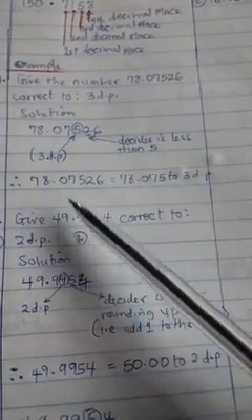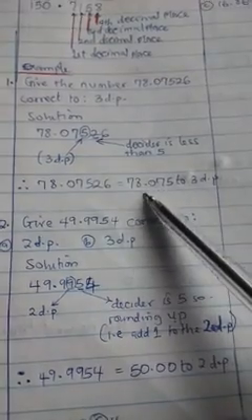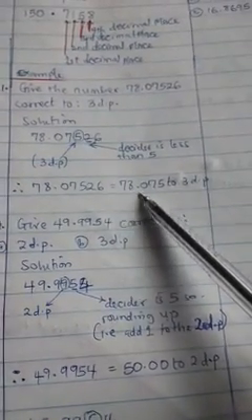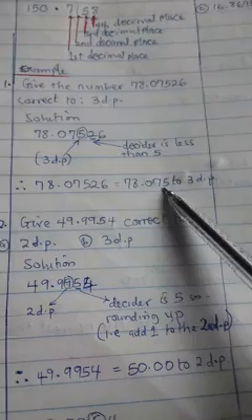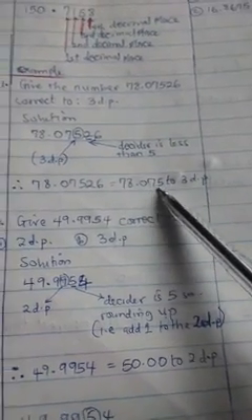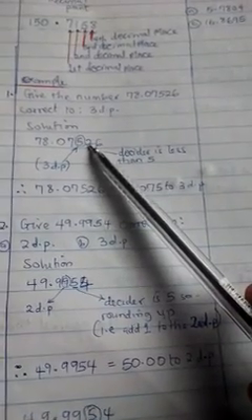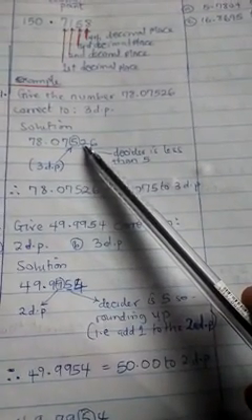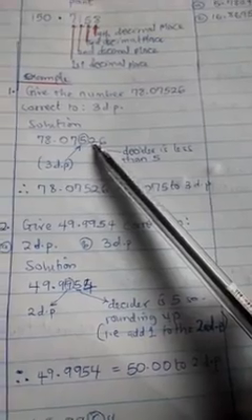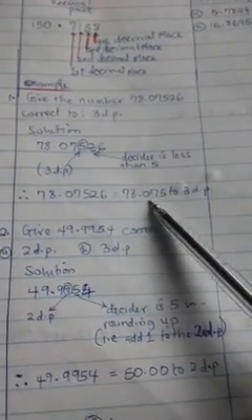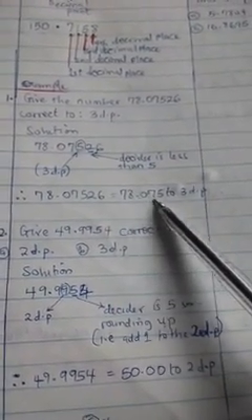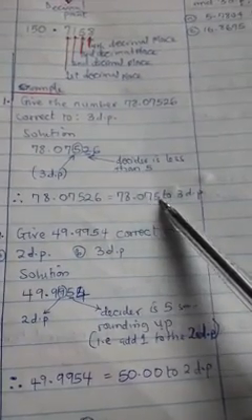So automatically the solution will be in this form: 78.075. Why did this 5 not change? The 5 did not change because the decider is not up to 5 or above 5. So this is the answer, 78.075 to 3 decimal places.